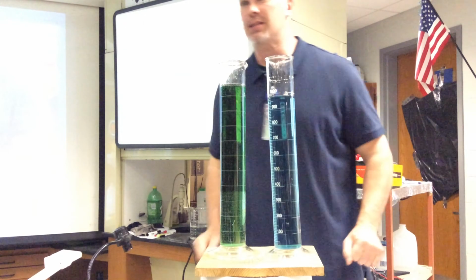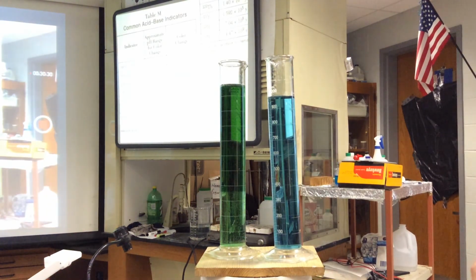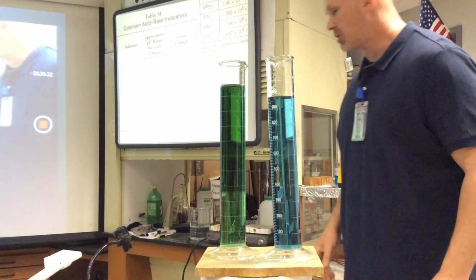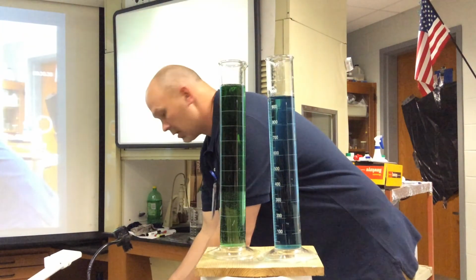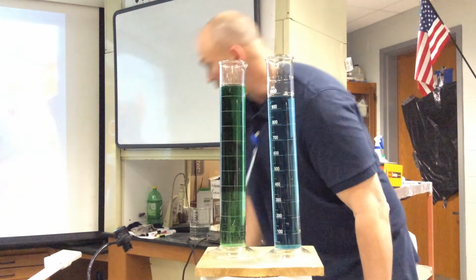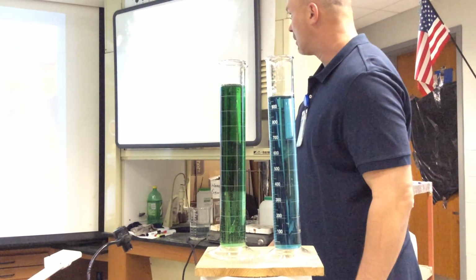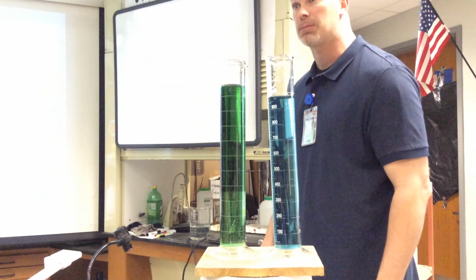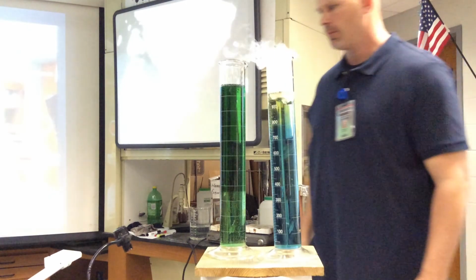Okay, dry ice is CO2, right? It's CO2 in the solid phase. So my friends in chemistry, we should know that dry ice is a brittle solid, isn't it? Why is it a brittle solid? It's a molecular substance. So put a little piece in here. It's frozen.